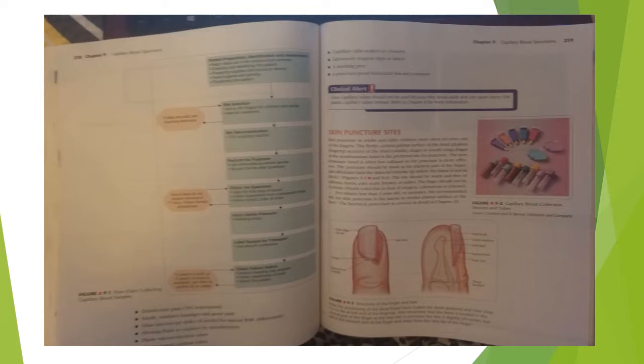For infants less than 1 year old or neonates, the recommended site for skin puncture is the lateral or medial plantar surface of the heel. The heel stick procedure is covered in detail in Chapter 10.